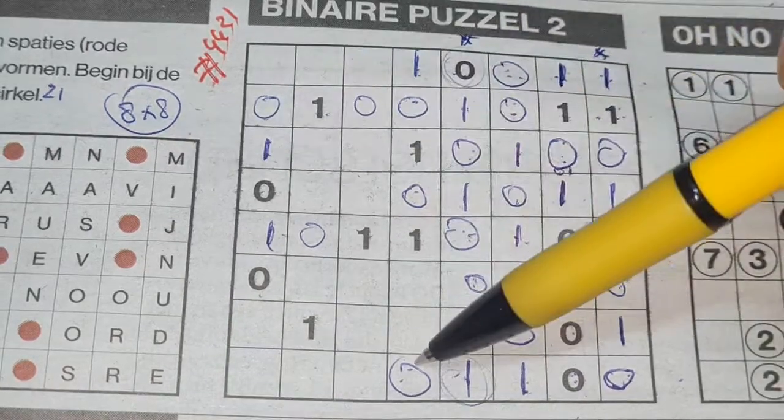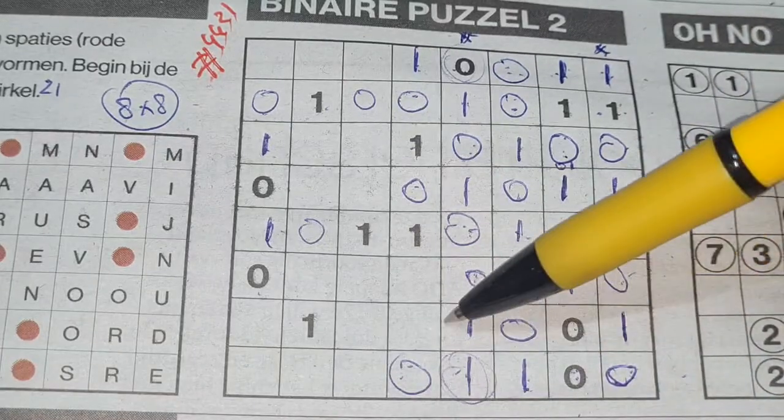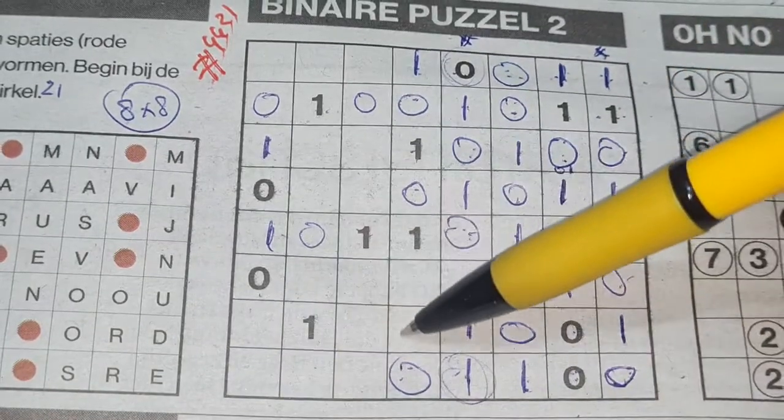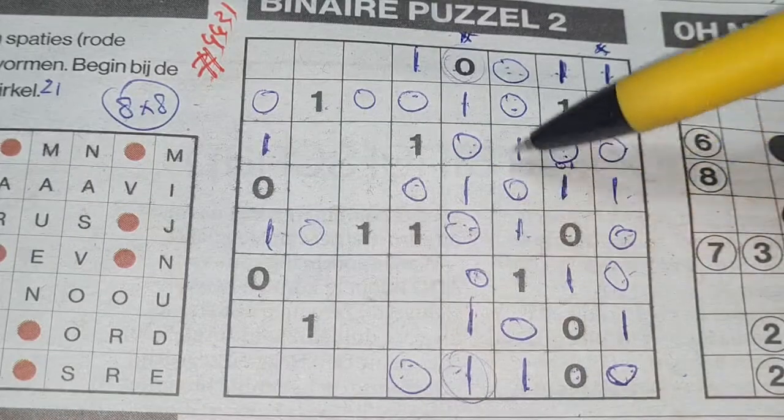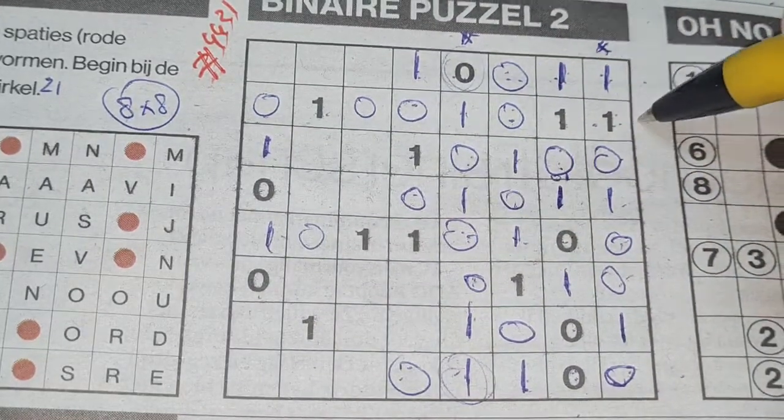Cannot continue with this. How about that? Double 1 here. Yeah.